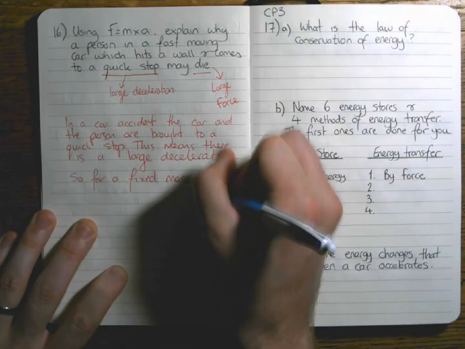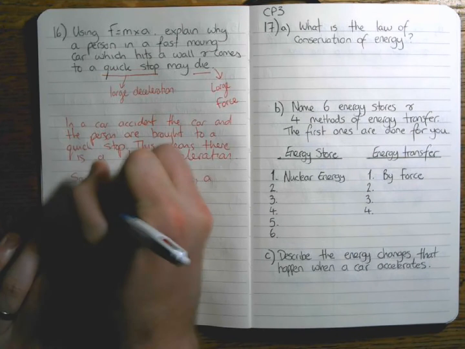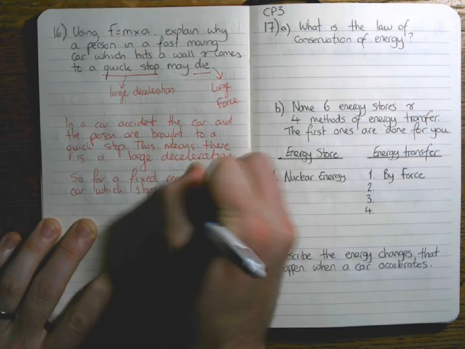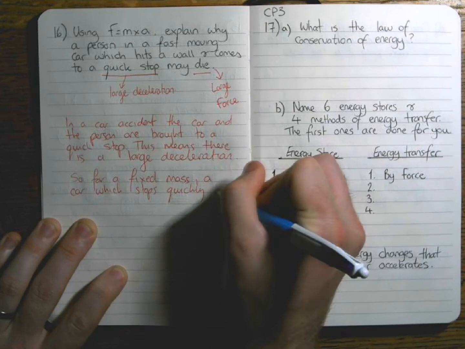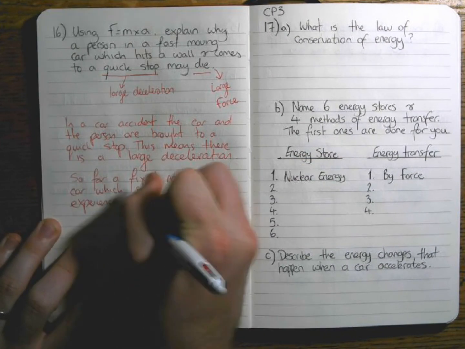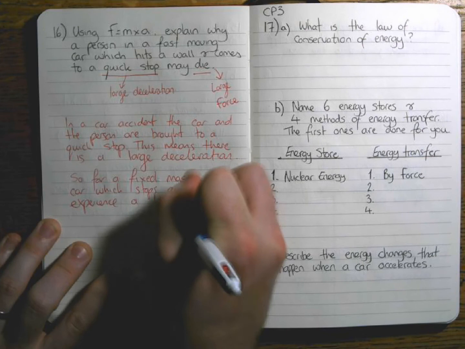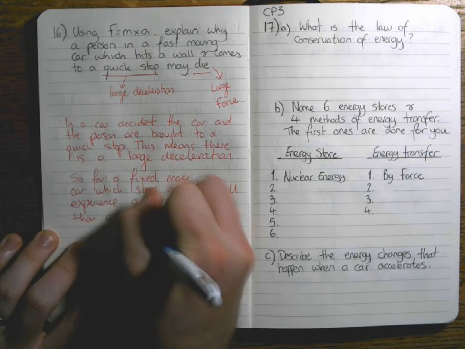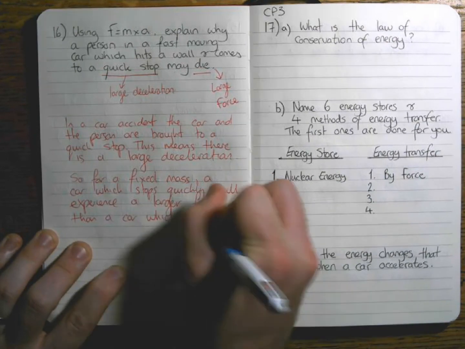So for a fixed mass, a car which stops quickly will experience a larger force than a car which stops slowly.